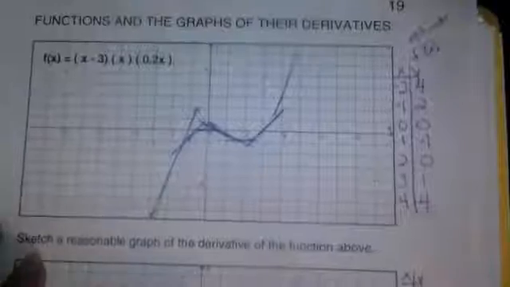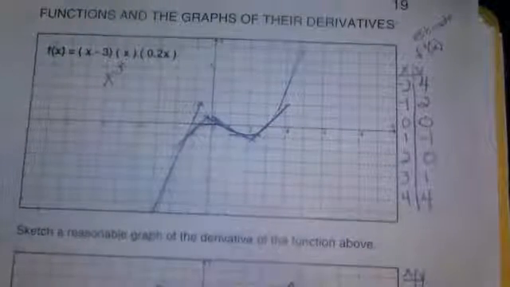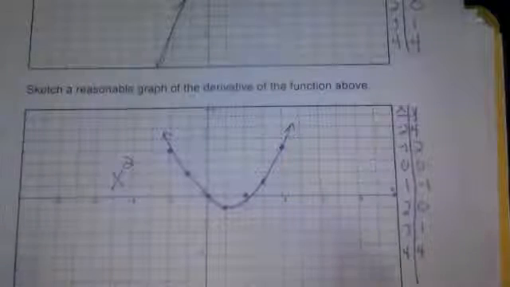This graph was a cubic function graph. We know from the shape of it, and because if I were to multiply these together, I'd have an x cubed graph. And then when I took the derivative, I got an x squared graph. That is not coincidental. So keep that in mind, because you're going to be estimating the slopes just like I did on some of your homework.